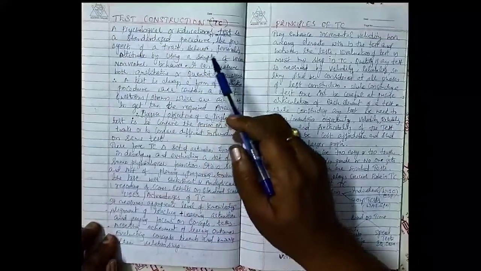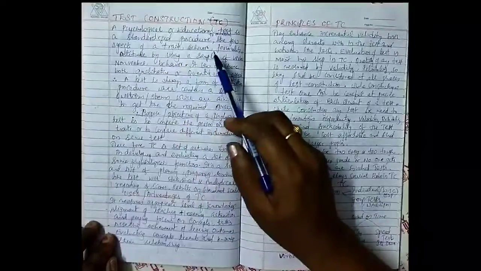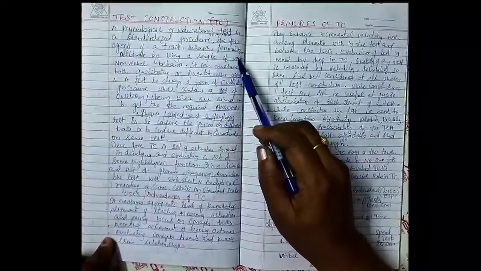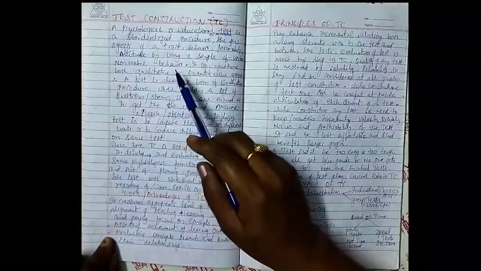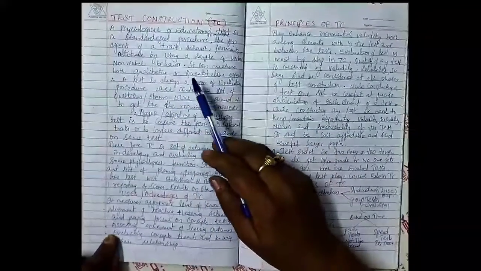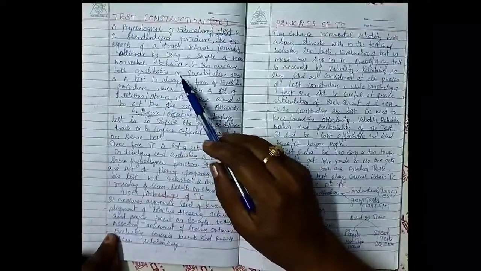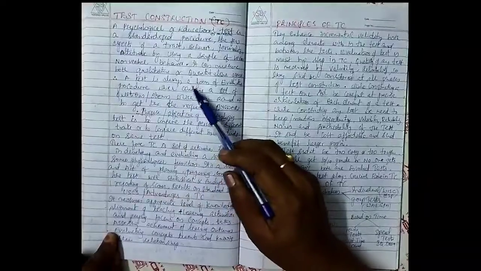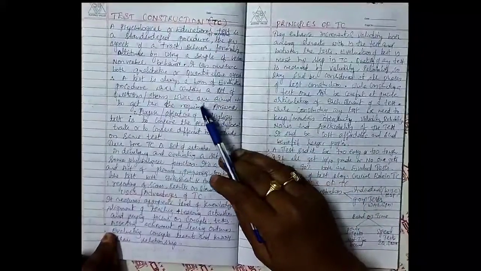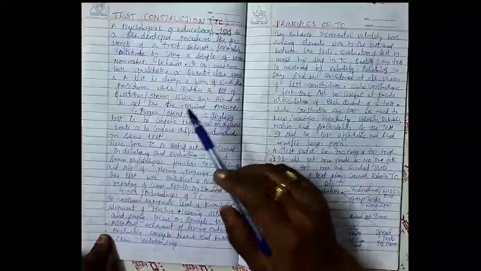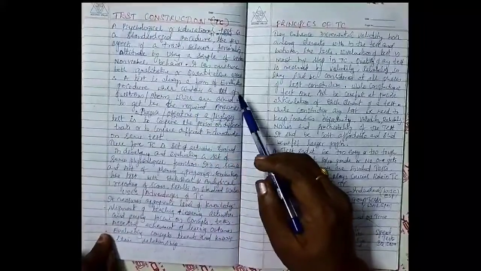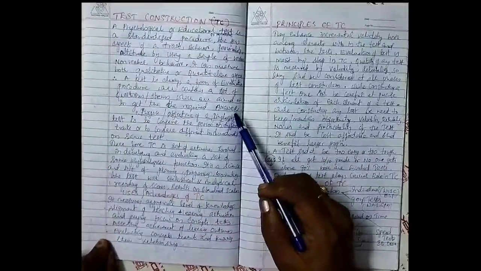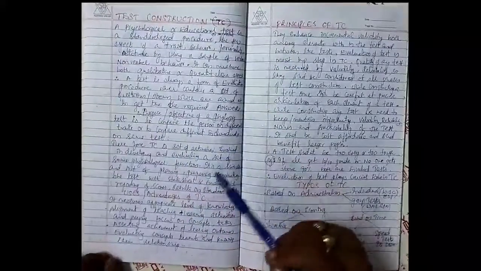A psychological or educational test is a standardized procedure to measure a few aspects of trait, behavior, personality, attitude by using a sample of verbal or non-verbal tests or behavior. It can measure both qualitative and quantitative aspects of the test. A test is always a form of evaluation procedure which contains a set of questions or items which are aimed at getting the required answers.